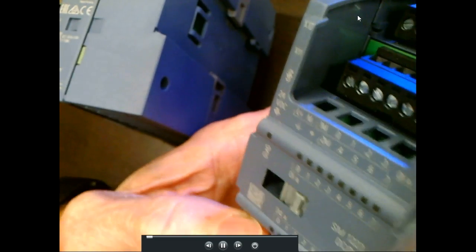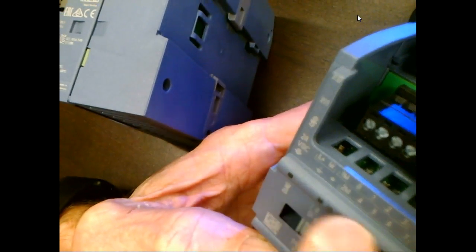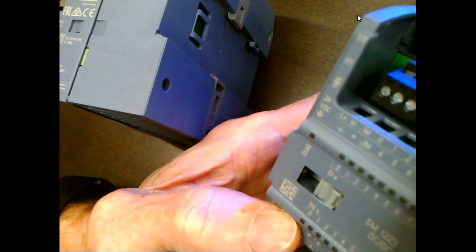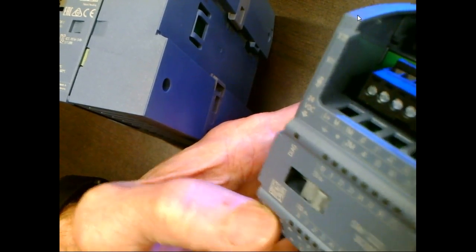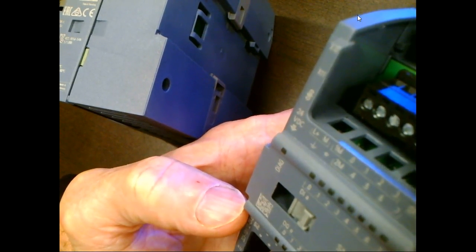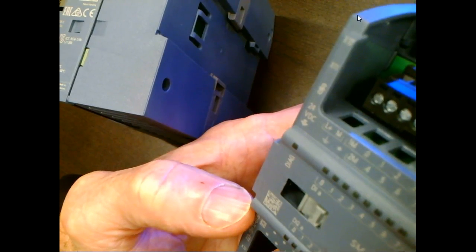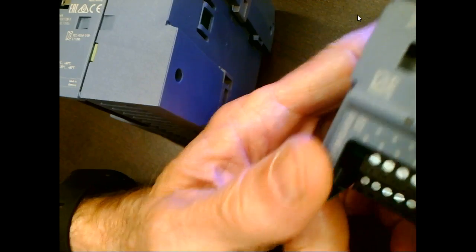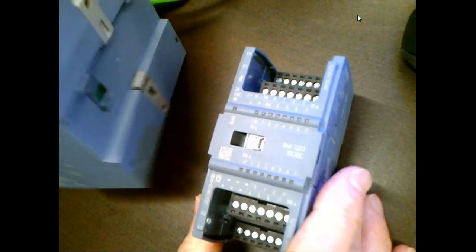And it adds an additional 0 through 7. So it adds an additional 16 inputs and 8 outputs. On the output, this will be the one we do. We'll show you how to do that.